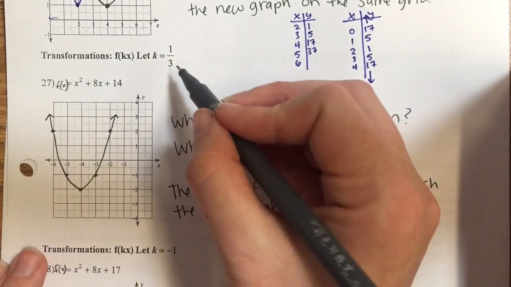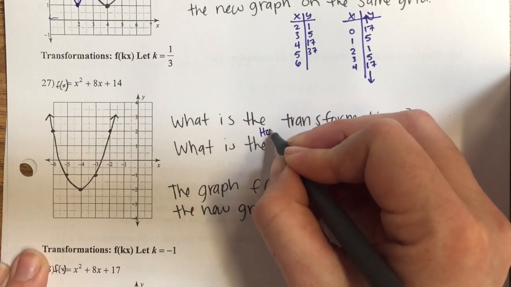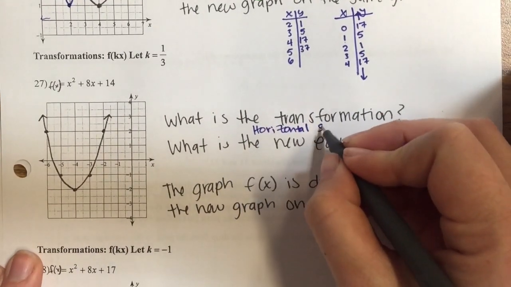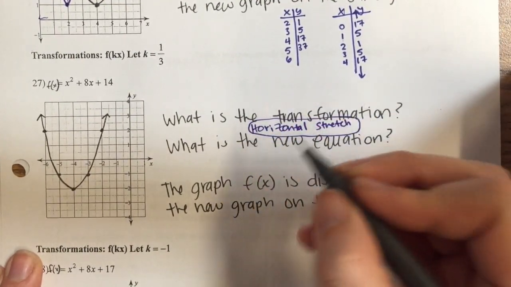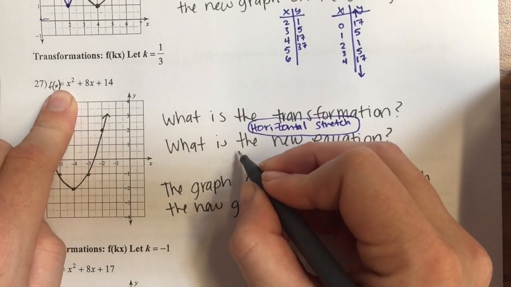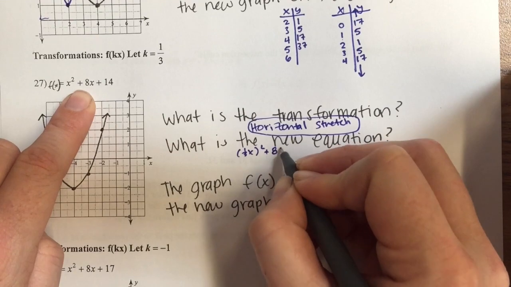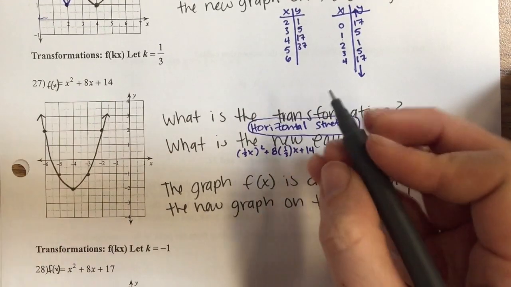27, I have 1/3 being plugged in. That will be a horizontal. Then it does the opposite, so it will stretch it. My new equation will be 1/3 x squared plus 8 times 1/3 x plus 14.